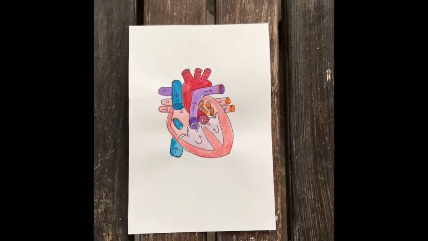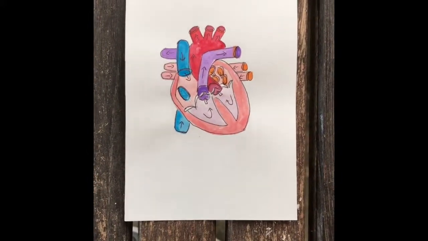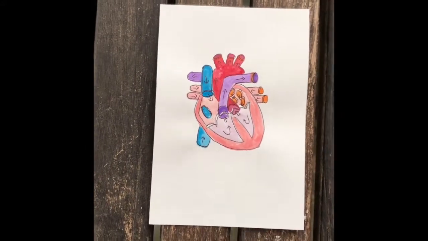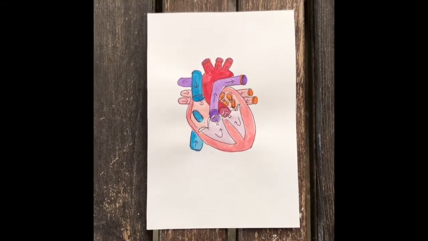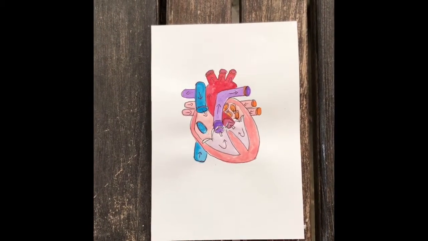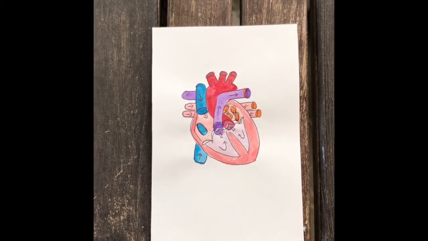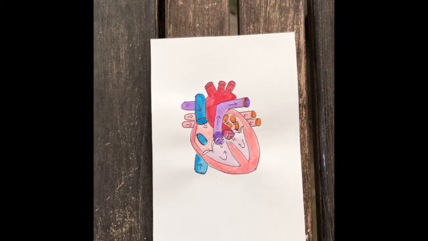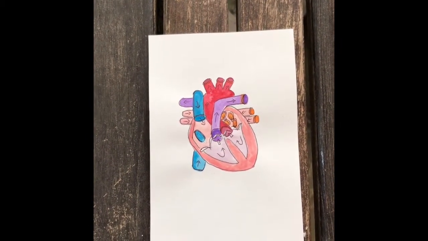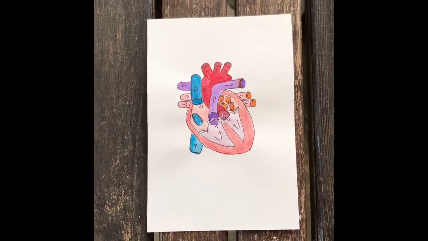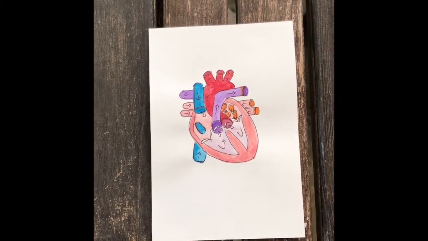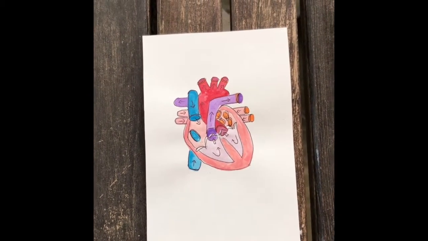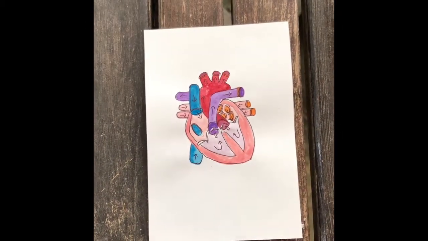As you can see, it is a detailed drawing of a heart, and the arrows represent the way the blood flows. In the cardiovascular system, arteries take oxygenated blood away from the heart to the body, and veins bring the deoxygenated blood back to the heart for reoxygenation. The electrical conduction of the heart to make it beat is done by the bundle of His, the atrioventricular node, the sinoatrial node, and the Purkinje fibers.